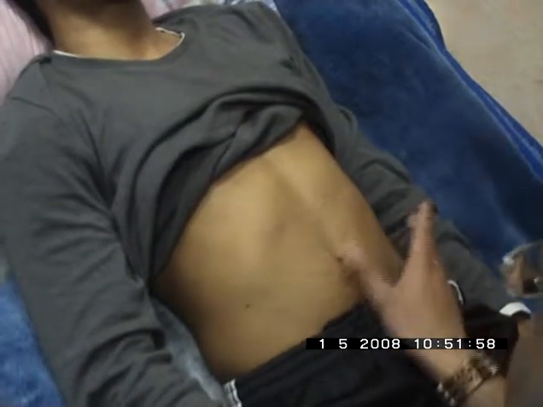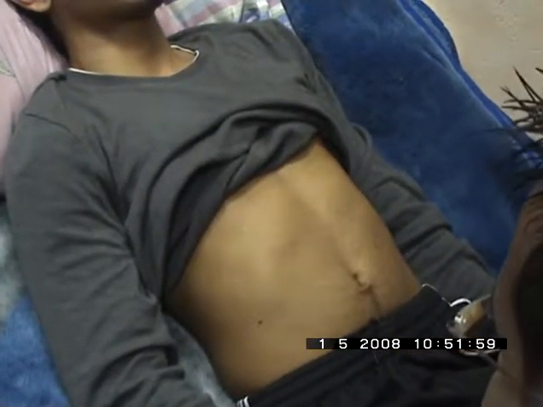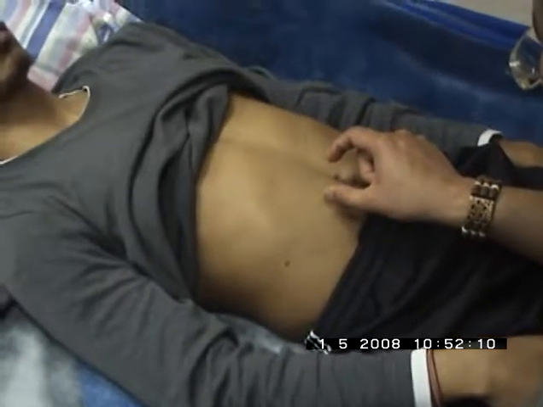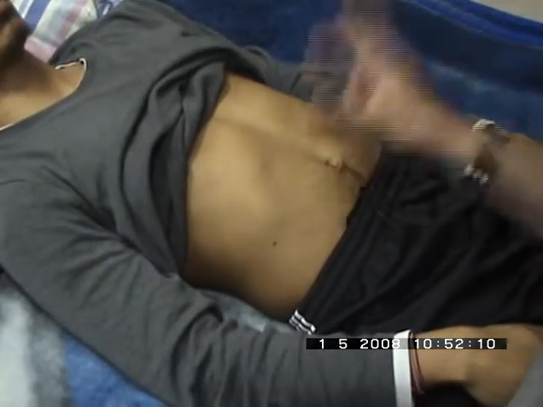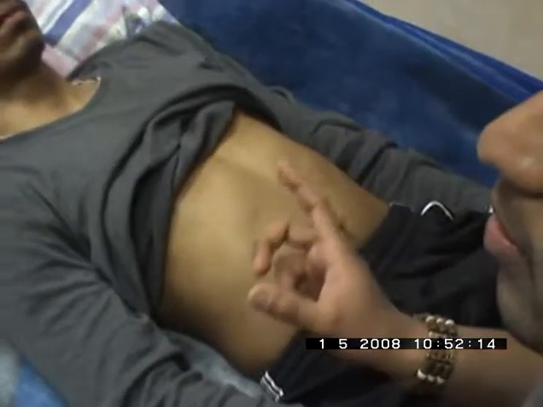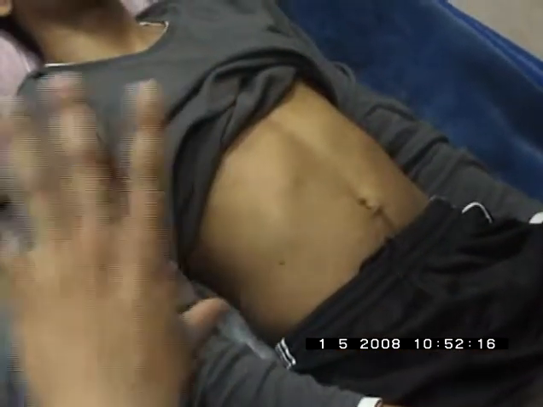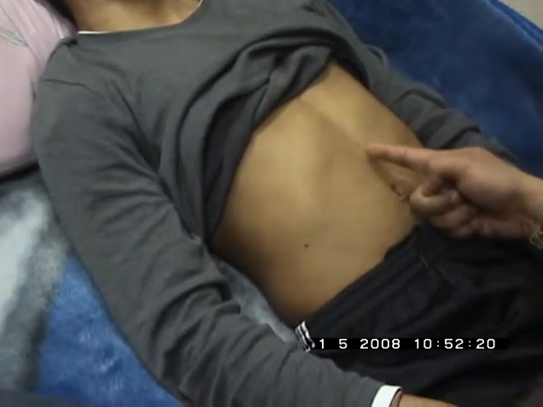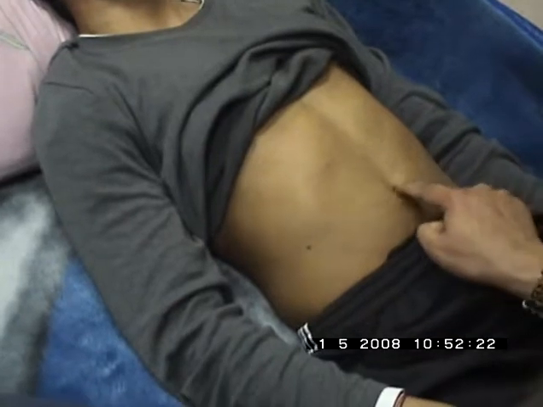Okay, next would be the pyloric. How do you determine the pyloric? This sphincter region there. Okay, midline, umbilical line.